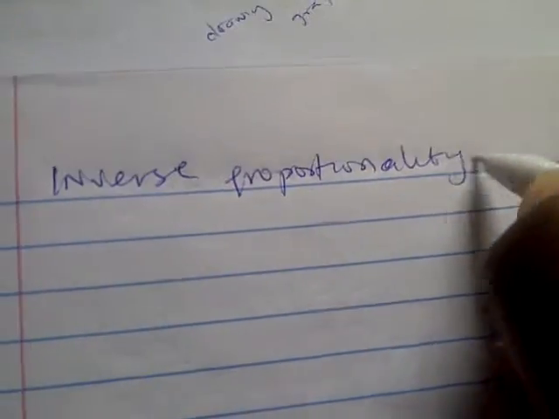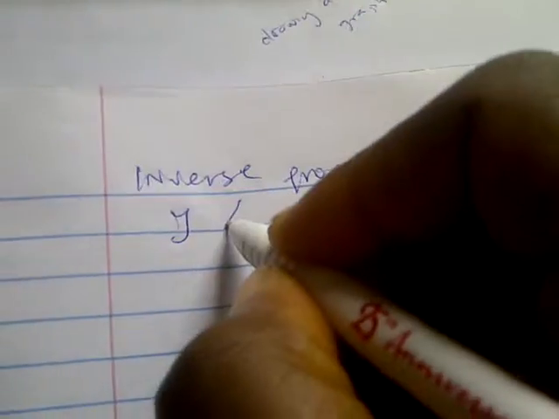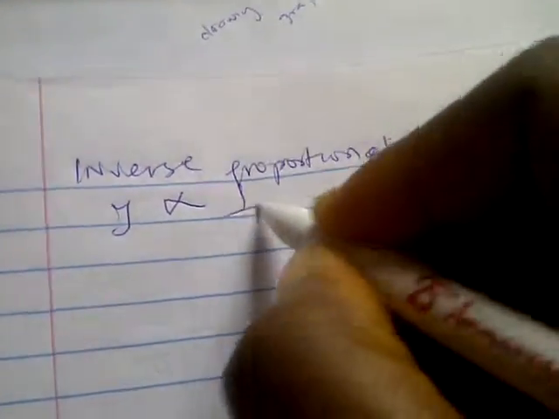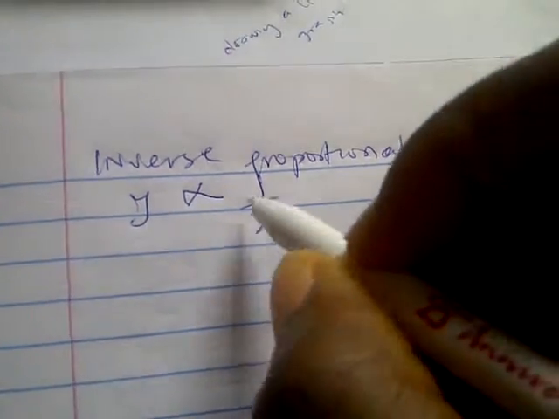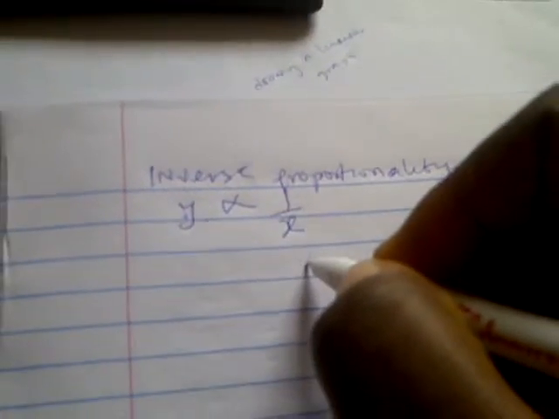Okay, now for inverse proportionality, for this one, y is inversely proportional to x, that is, y is proportional to 1 over x. For inverse, once y is increasing, x is reducing.